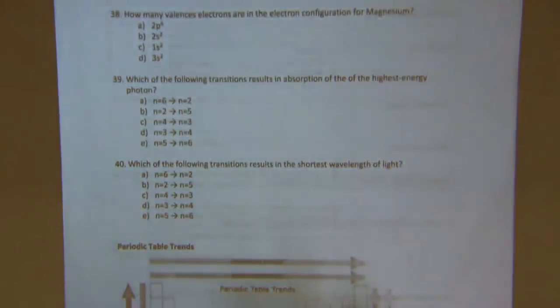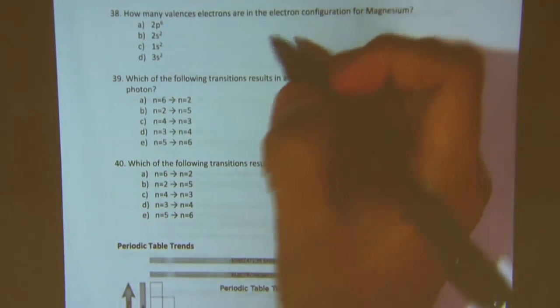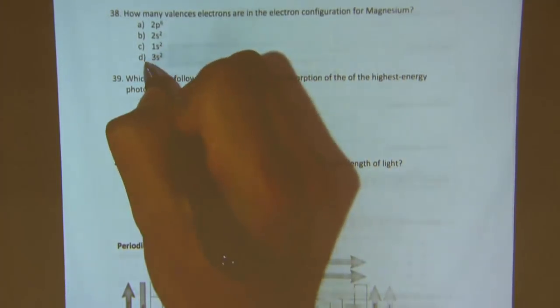So we go on to the next page, and the question is, how many valence electrons are in the electron configuration for magnesium? Magnesium is an alkaline earth metal, and of these, the correct one would be D.